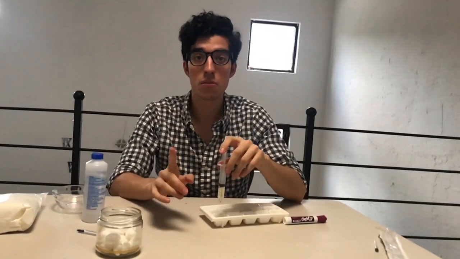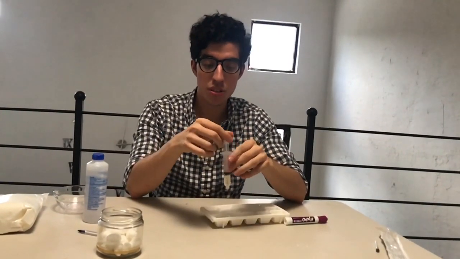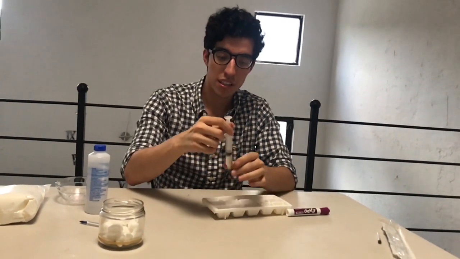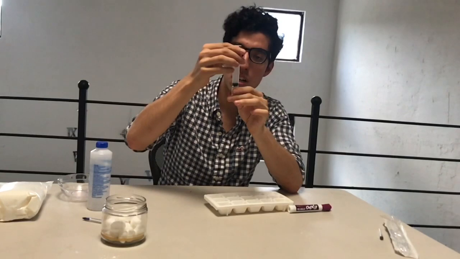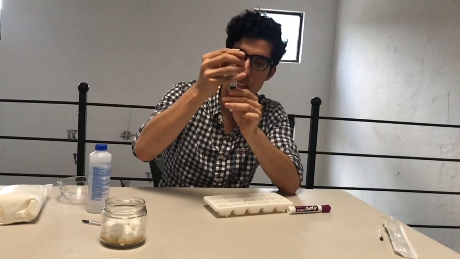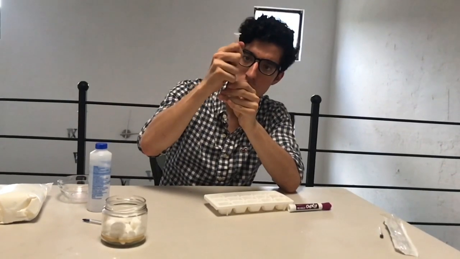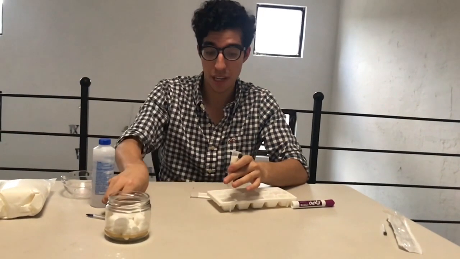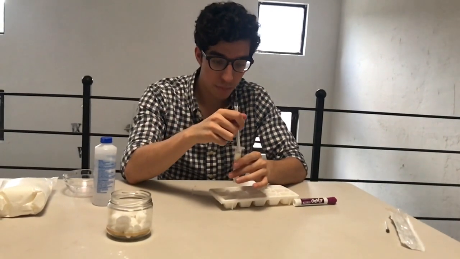An important note: when you use the plug, when you are pulling it out, the stationary phase will pop up. Let's try to remove the plug, and with the help of a pen or a pencil, pull it back in.